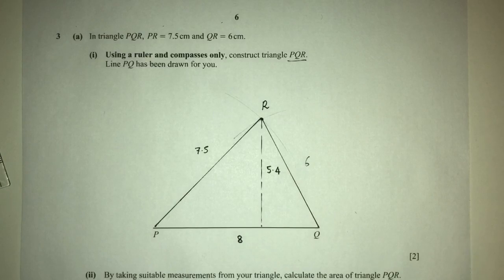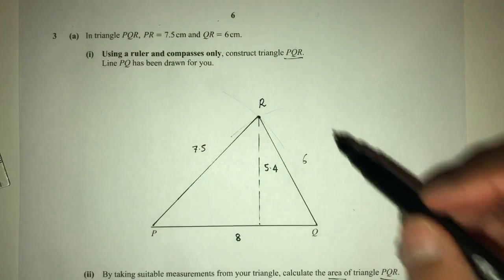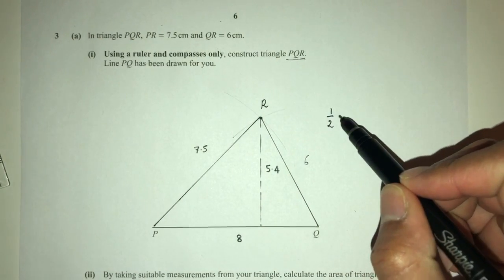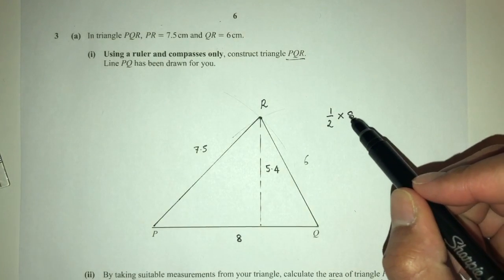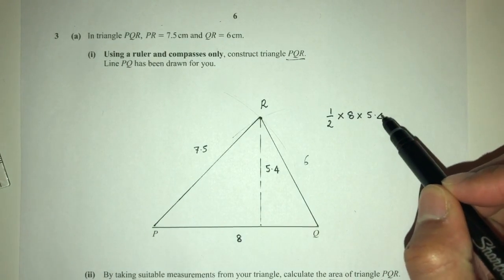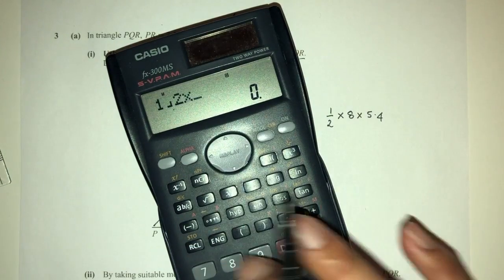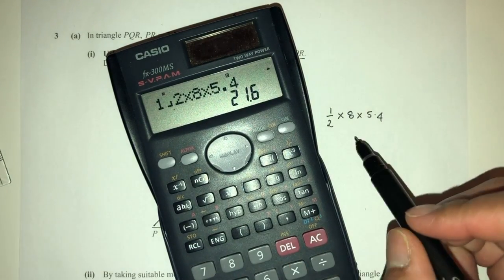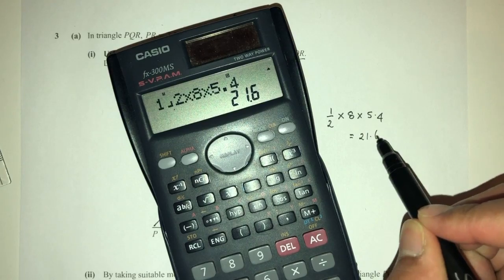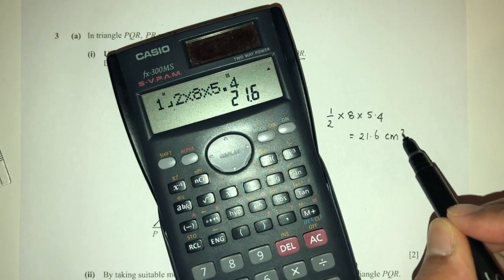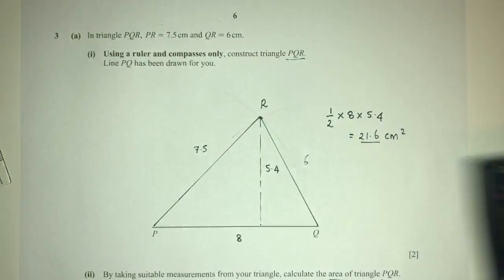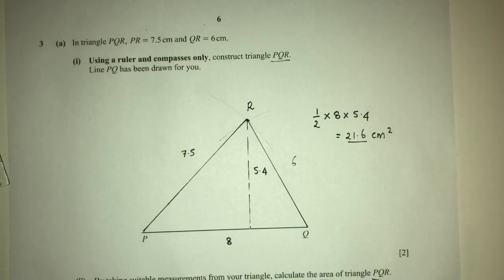Okay, so how do you find the area of a triangle? It's half times base, which is 8, and times height, which is 5.4. So let's find out. That will be half times 8 times 5.4. That should be 21.6 centimeters square, correct to 3SF. Now that is one way of doing that. Now if you want to, you can also do this. It is up to you.